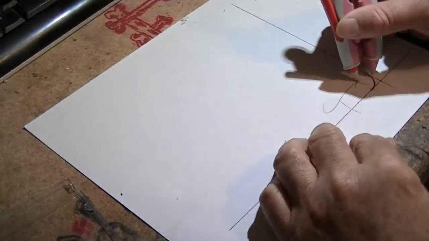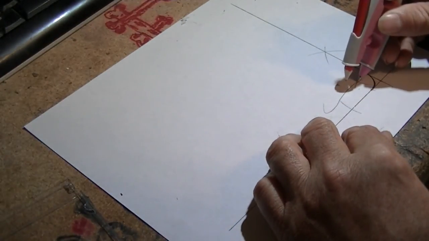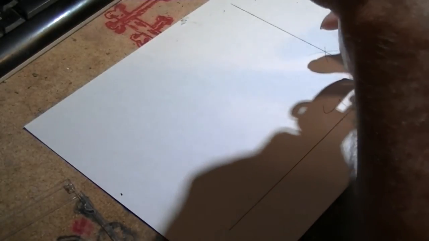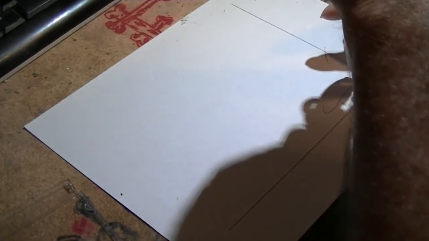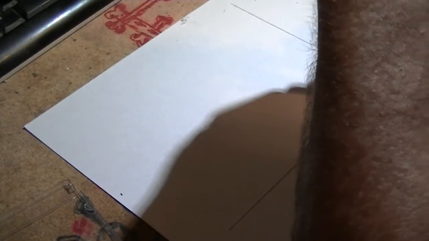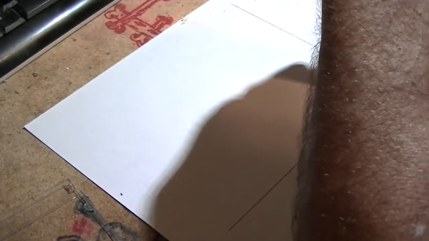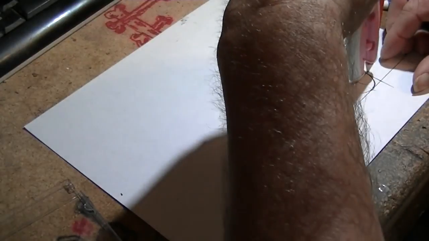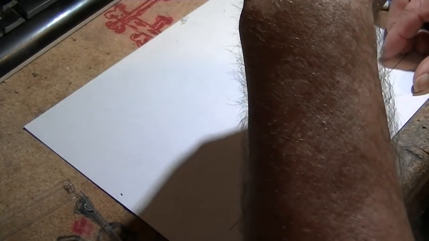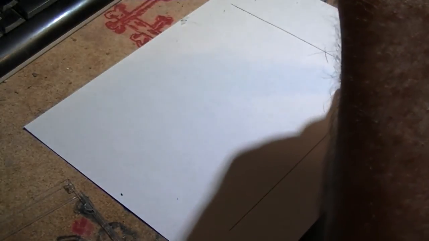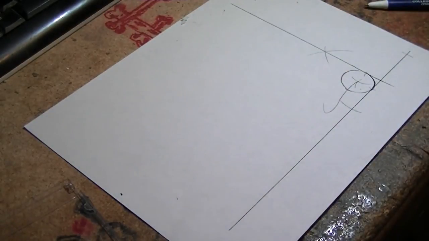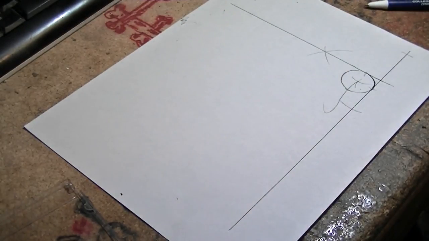Could have continued on. Let's just continue on, although this thing's going to pop out of the hole on me. If I want to draw the complete circle, I can draw it.